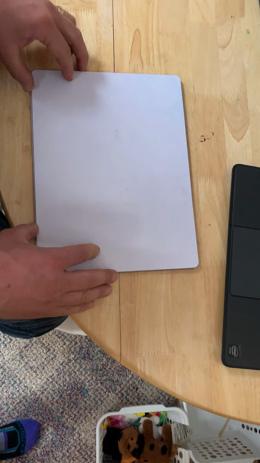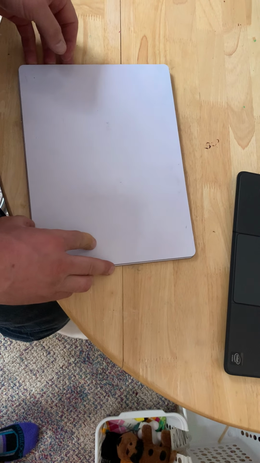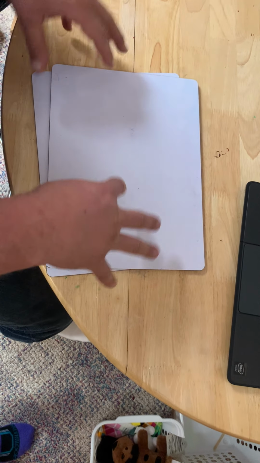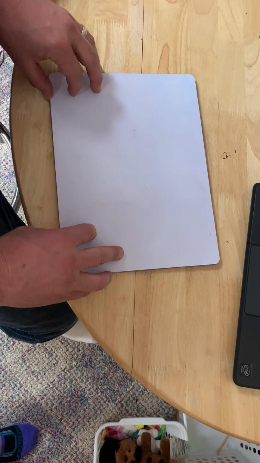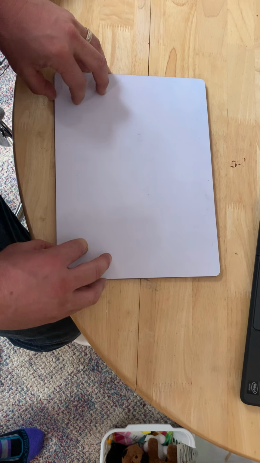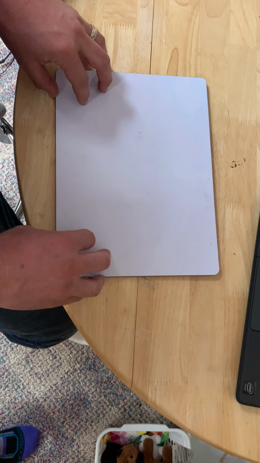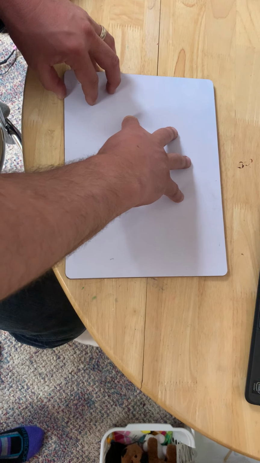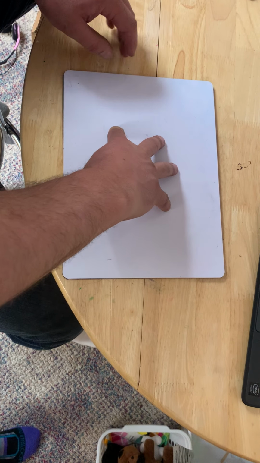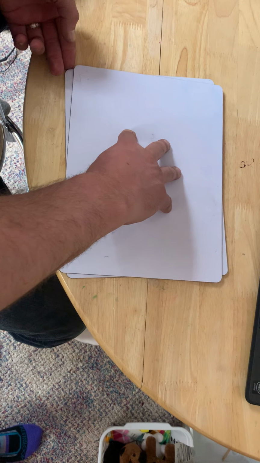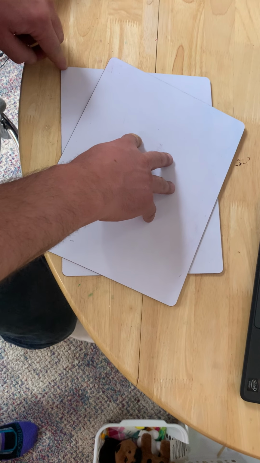How much spin would it take for me to spin the top rectangle or quadrilateral clockwise to map it back onto itself, to where it covers itself back up? Think about this. If I start spinning it, now it's off itself.